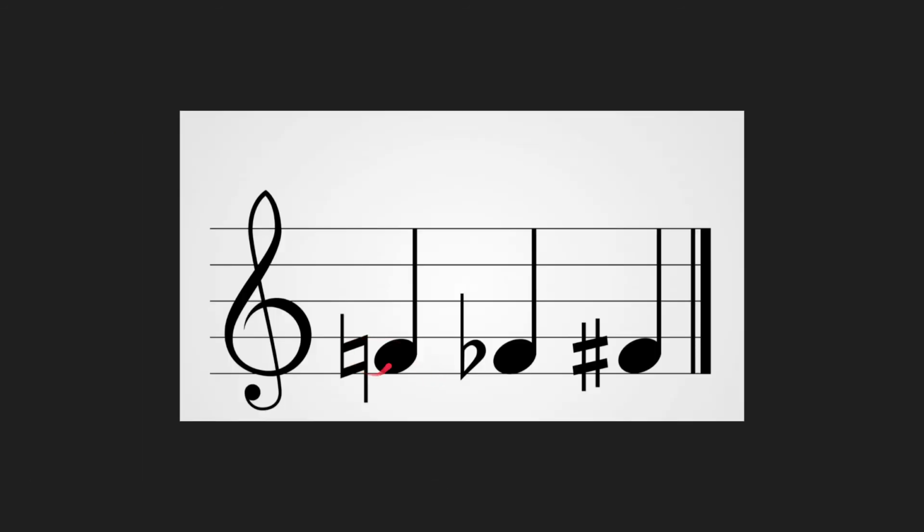Now what about this? We didn't see this symbol before, but this is actually called a natural. So this whole note would be F natural, and that just means you play the actual note. So this is just F. You're not changing anything. You're not flattening it or sharpening it. And you may be like, why do we even need that symbol? Well, it's usually just to avoid confusion.